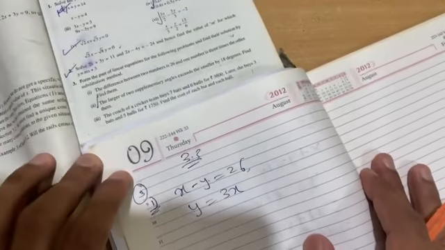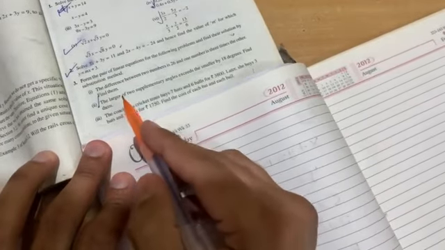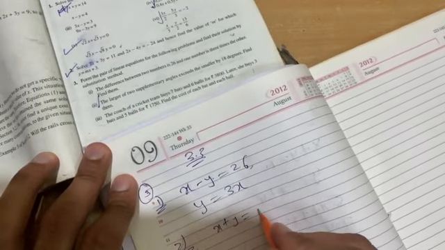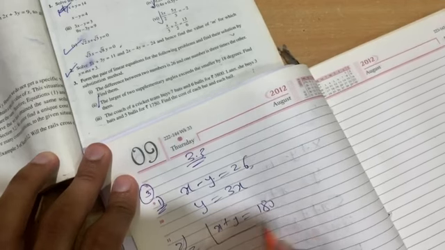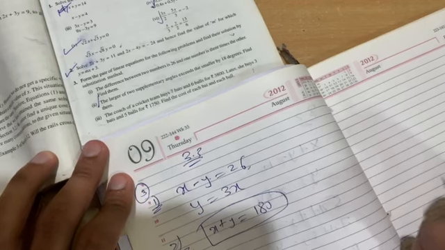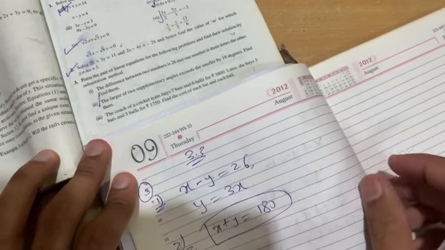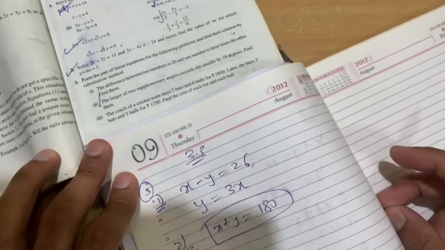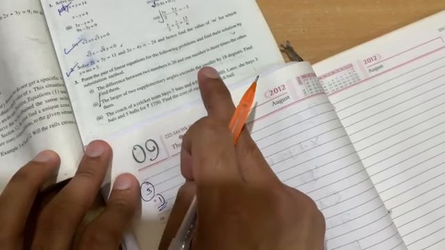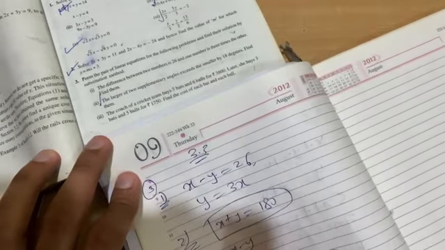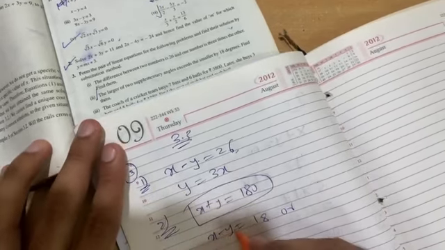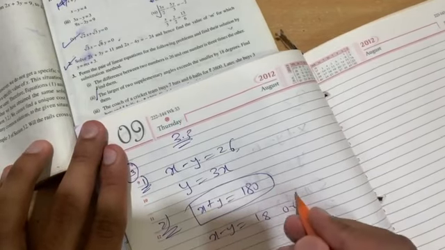Now the second one. The larger of two supplementary angles. Now what do you mean by supplementary angles? The sum of the angles is how much? 180 degrees. So the first equation is x plus y is equal to 180 degrees. Let the two angles be x and y. Supplementary means the addition is 180 degrees, right? Now the larger of the supplementary angles exceeds the smaller by 18. It means the difference of each other is 18, or you can say another way, x is equal to 18 plus y.